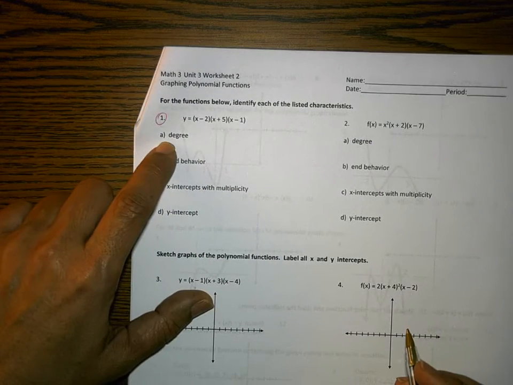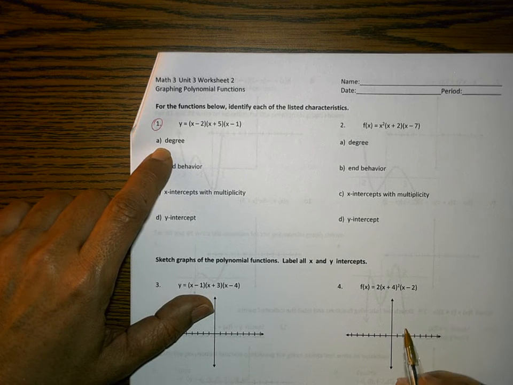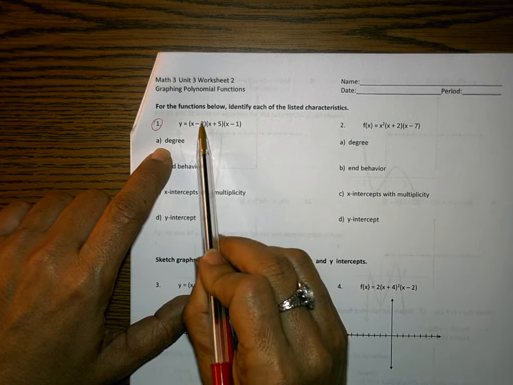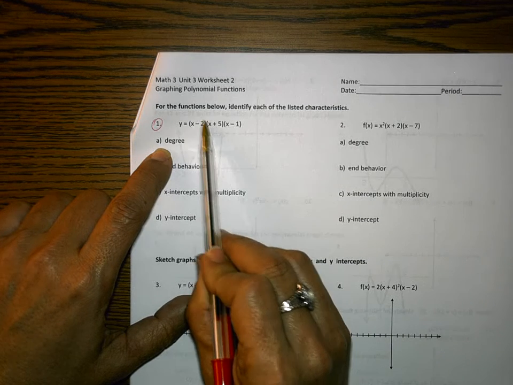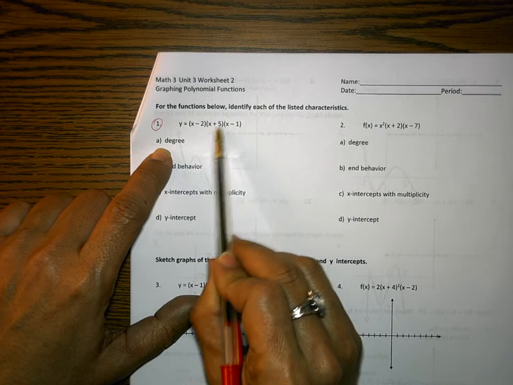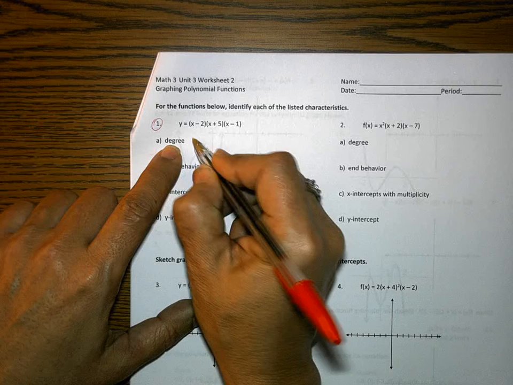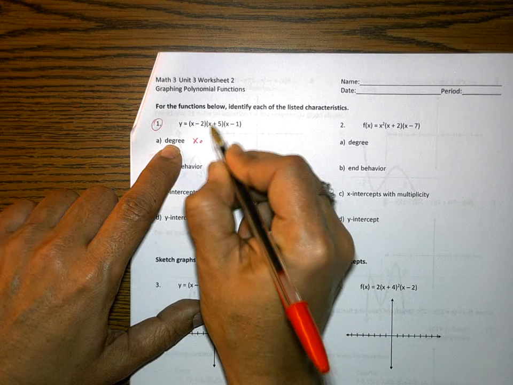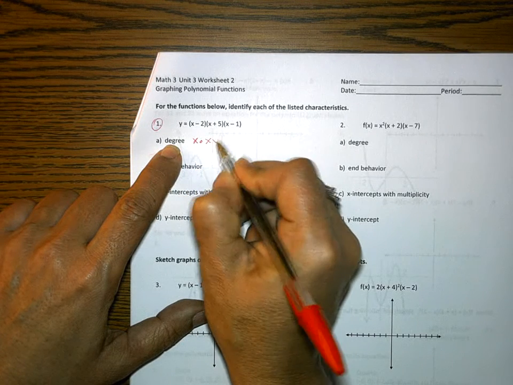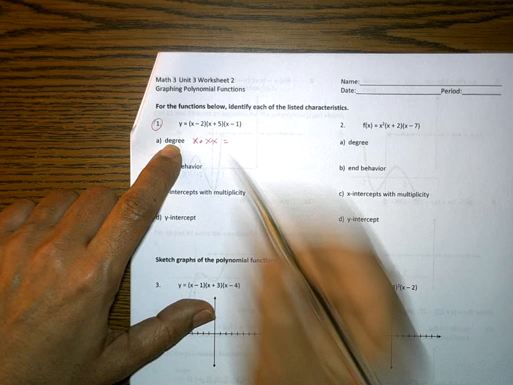So first let me find out the degree. To find the degree of the function, you block out, or pretend that you don't see, this -2, this +5, and this -1. I'm going to pretend I only see the x values. So it's going to be x times the x values. Whoops, I missed my multiplication.